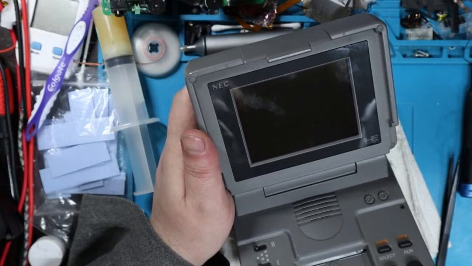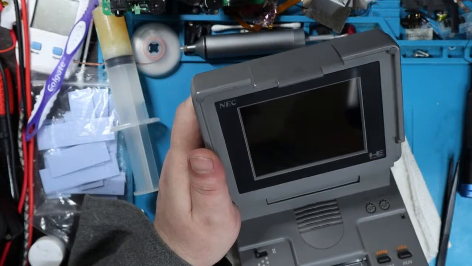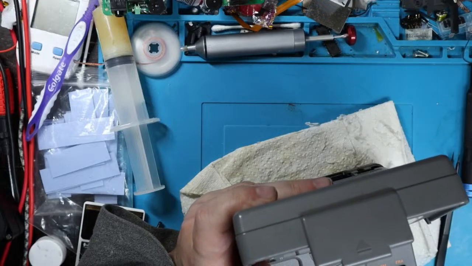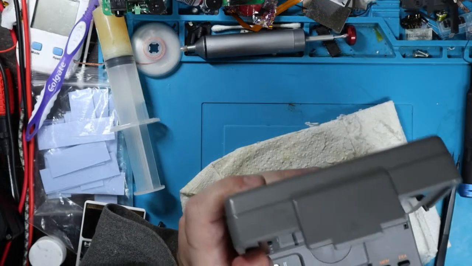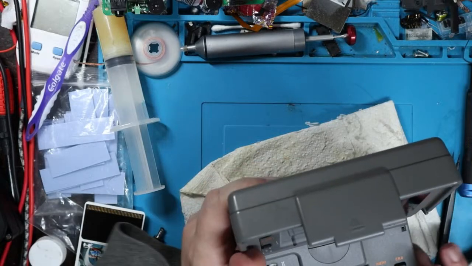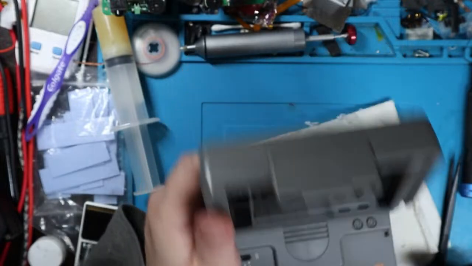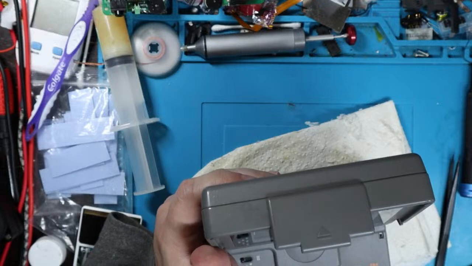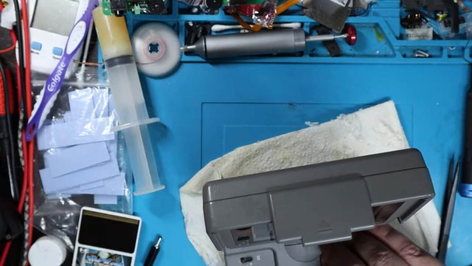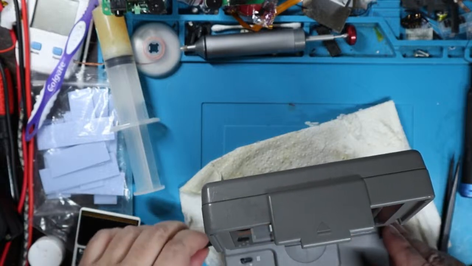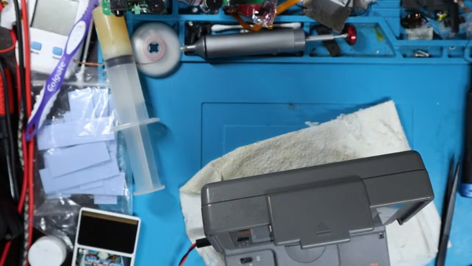Let's see here. Okay, I gotta rearrange this again. It's almost like... Okay, now it's working.